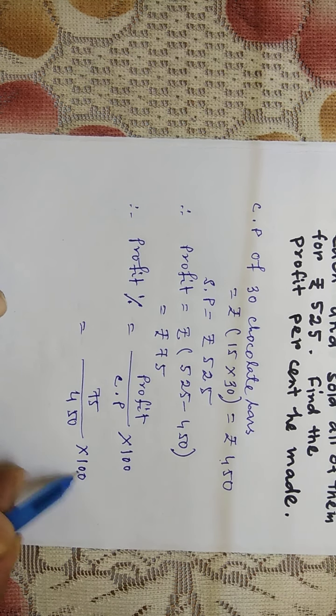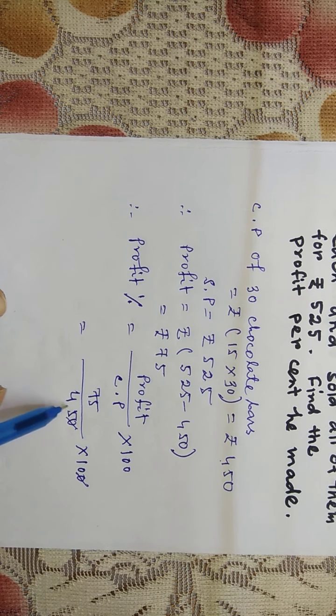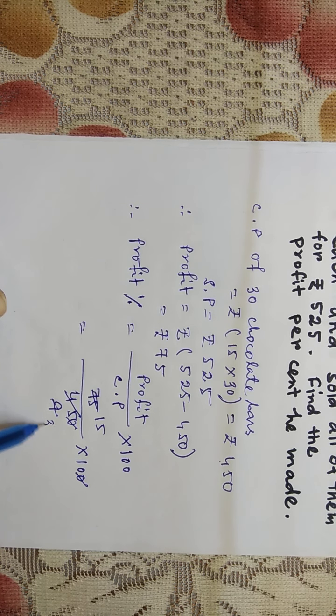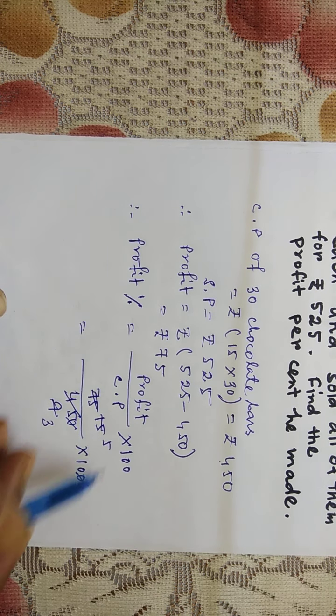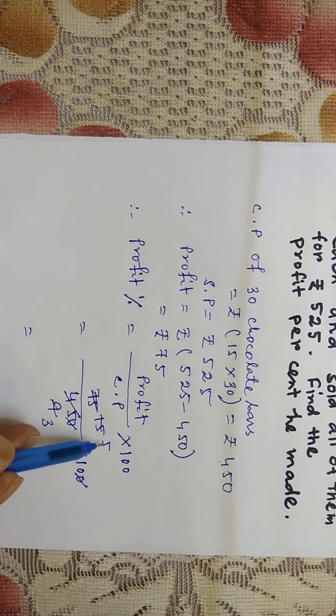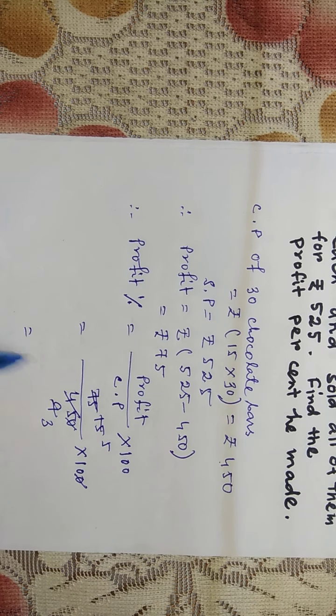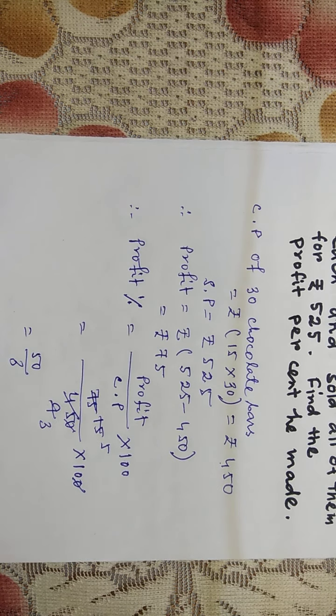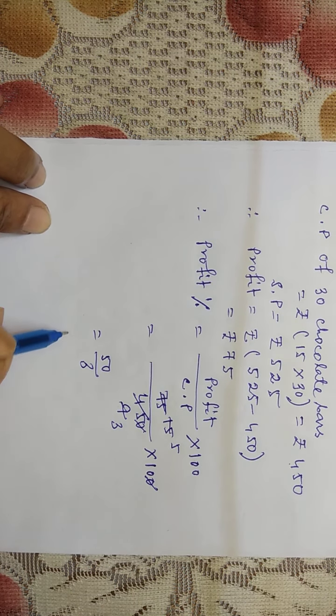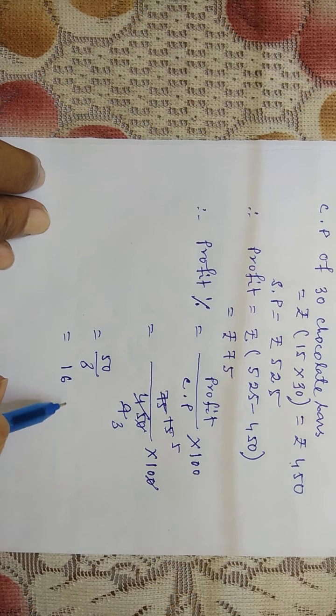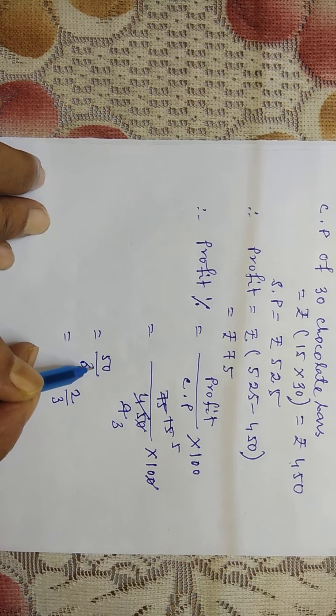Now we have to simplify. 5 9s are 45, 5 15s are 75, 3 3s are 9, 3 5s are 15. So 5 into 10, 50 by 3. 16 3s are 48 and 2, 16 and 2 by 3.